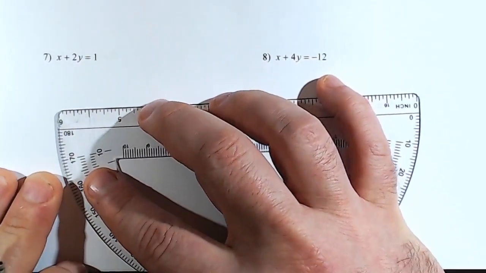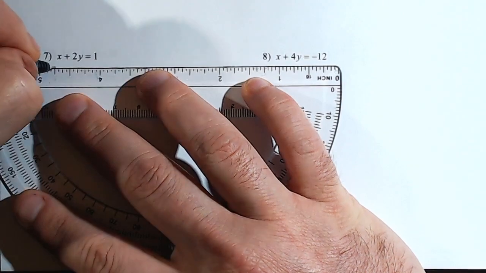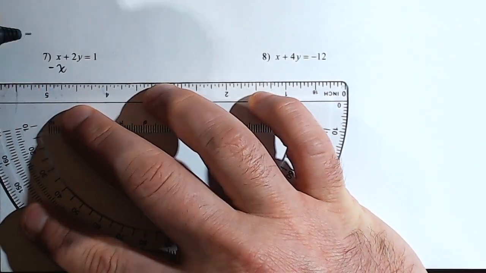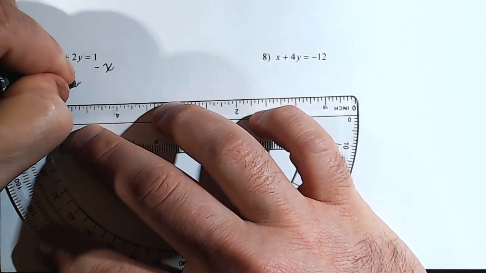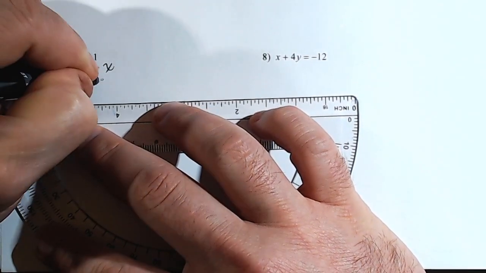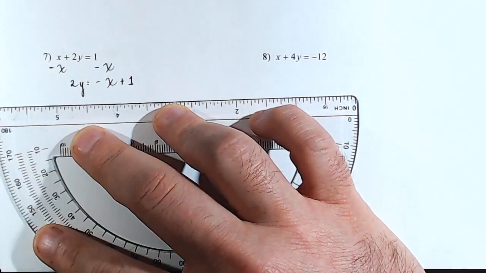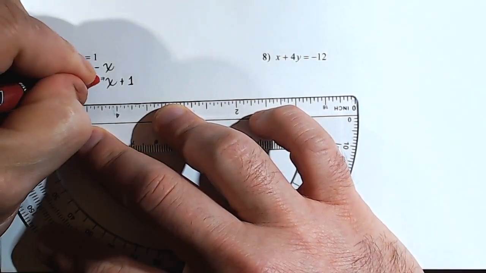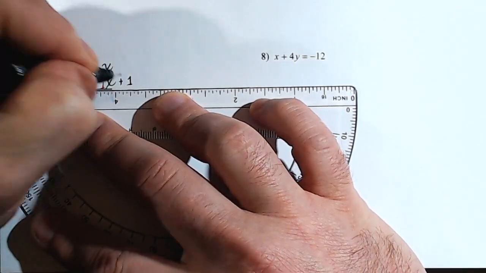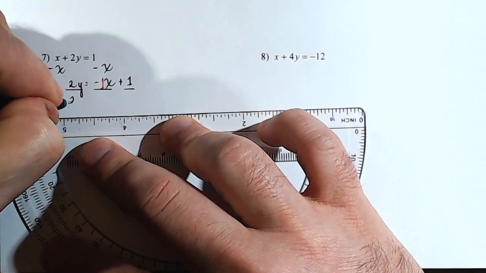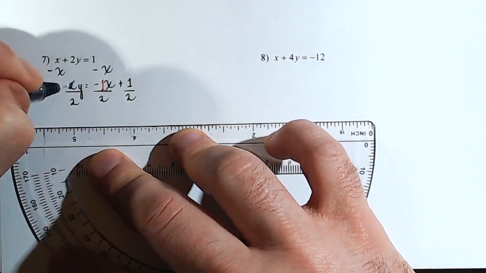Number 7. x plus 2y equals 1. Subtract x on both sides. Now you have 2y equals negative x plus 1. Here it's helpful to remember there's a 1 in front of the x, because we're going to go through and divide each term by 2. 2's cancel.